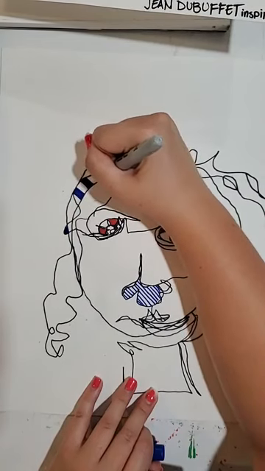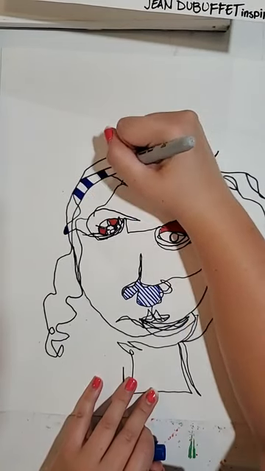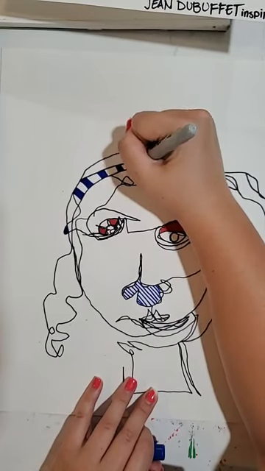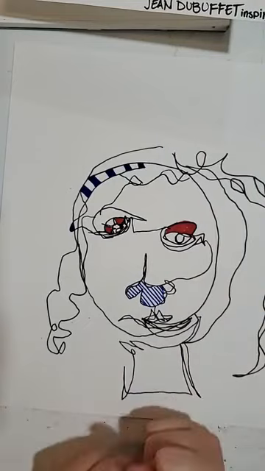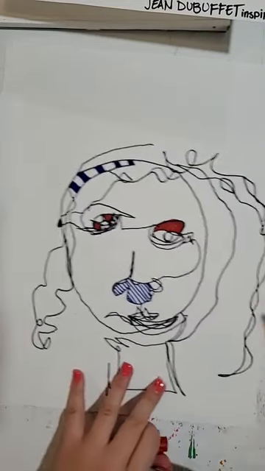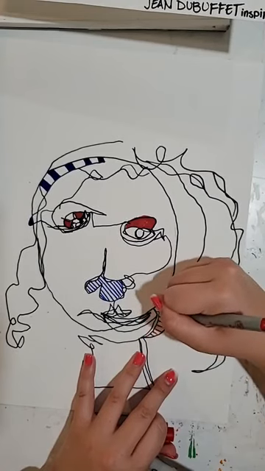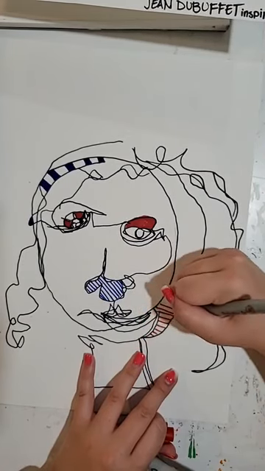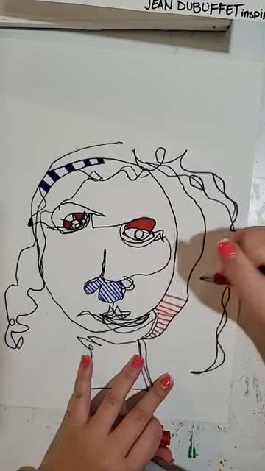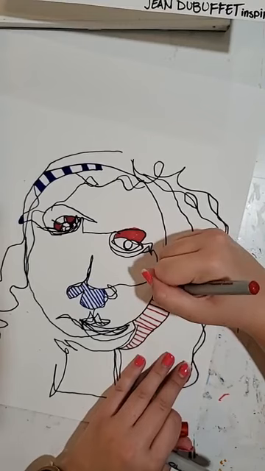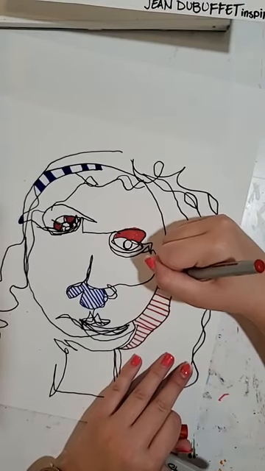And I'm just picking spaces to fill in. I'm going to use both red and blue all over. Some of them I'm filling in totally, and some of them are going to be smaller stripes. You can do big spaces, little spaces. I'm doing this with markers because I think markers are more vibrant, but you can also do this with crayons or colored pencils. The benefit of doing it with markers is that the colors are really vibrant.